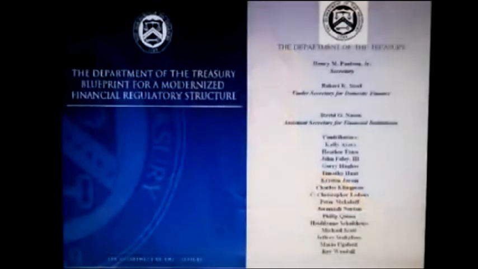At the heart of banks being in crises is a document authored by Treasury Secretary Hank Paulson called the Department of the Treasury Blueprint for a Modernized Financial Regulatory System.